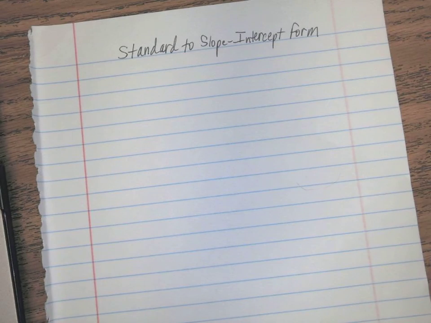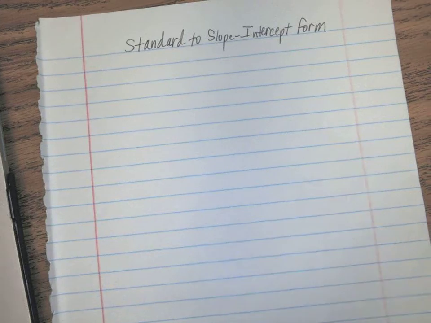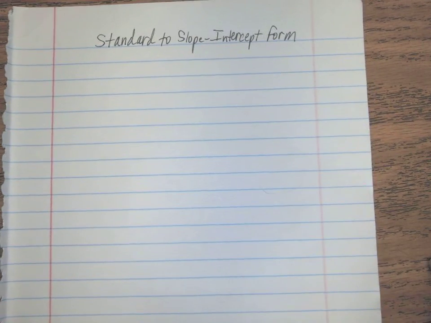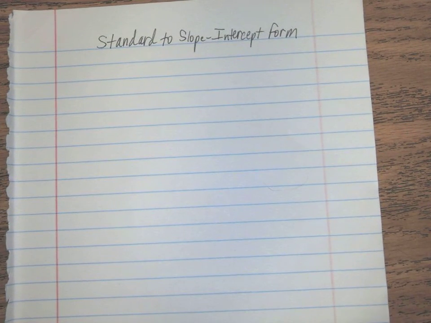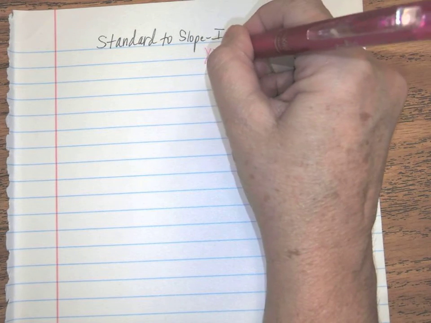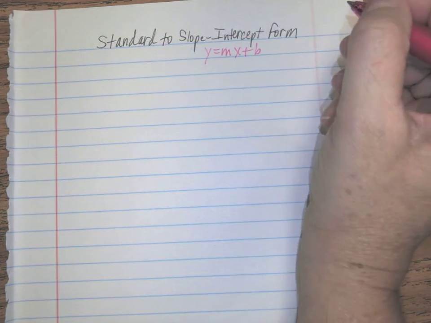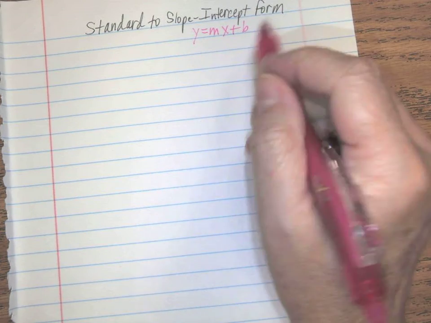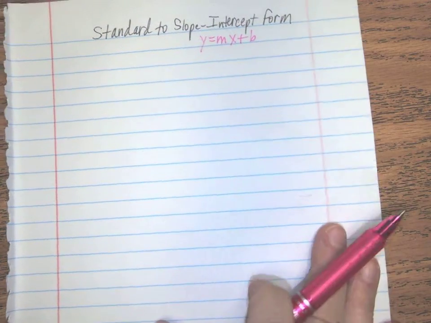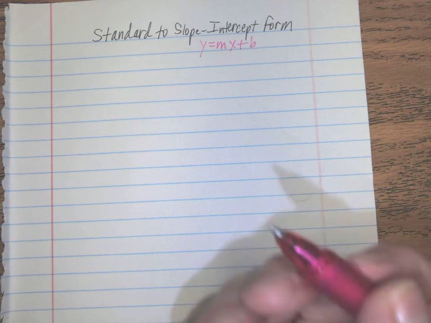We have learned how to graph lines when they are written in slope-intercept form. Slope-intercept form is y equals mx plus b. It's called slope-intercept form because you can look at it and see the slope and the y-intercept, which makes it very, very easy for us to graph.